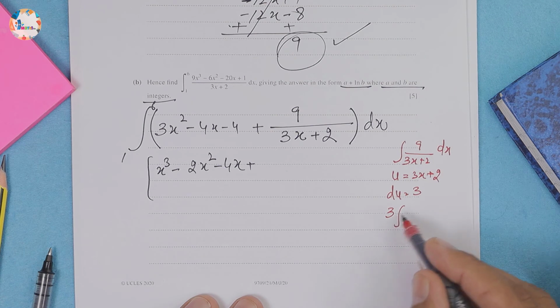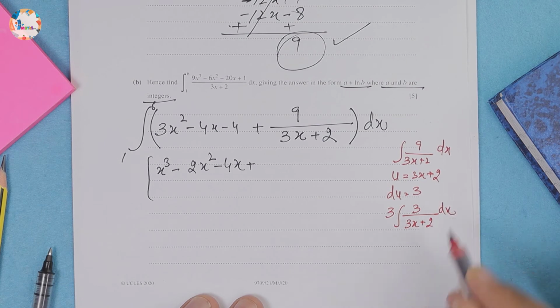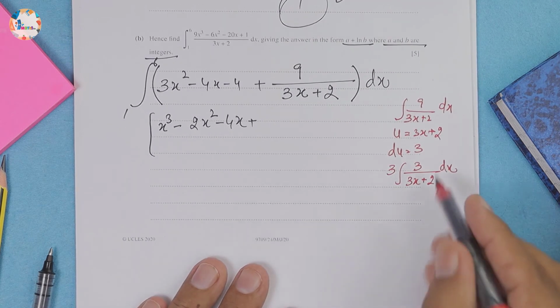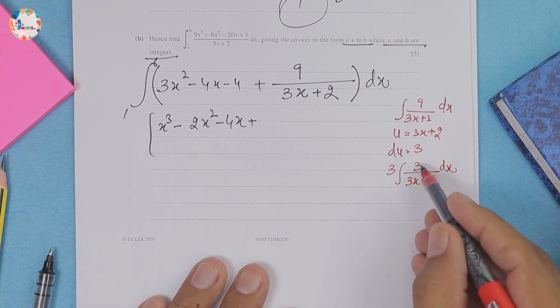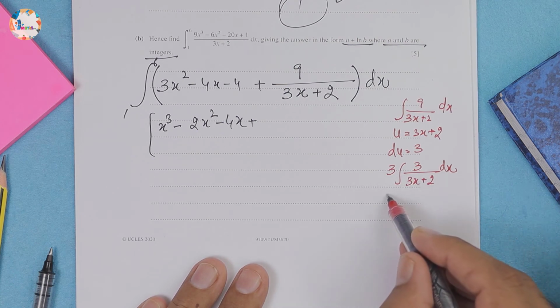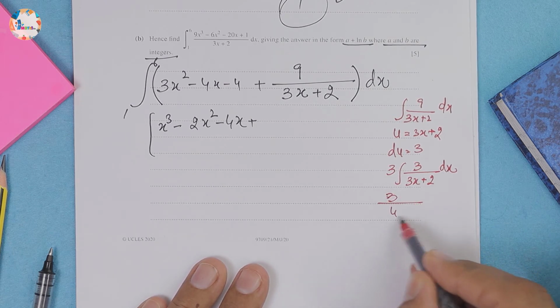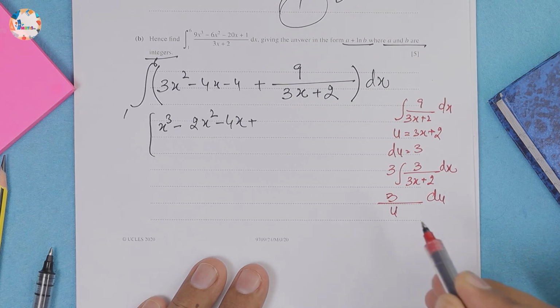Instead of 9 we can write 3 into 3 over 3x plus 2 dx. And now we can shift to du, and this will be our 1 over u. This will be 3 over u du, and this will be the integral.